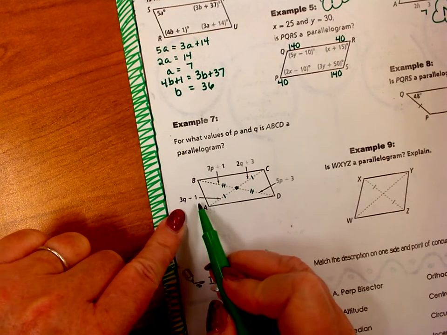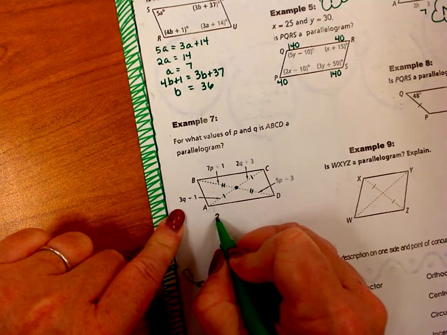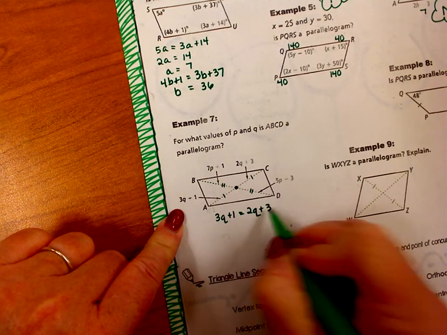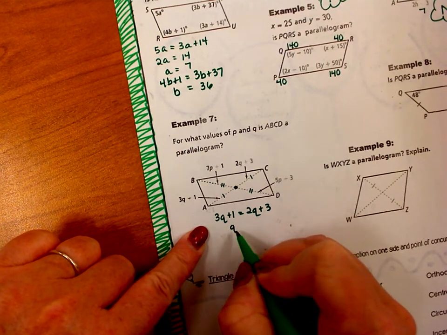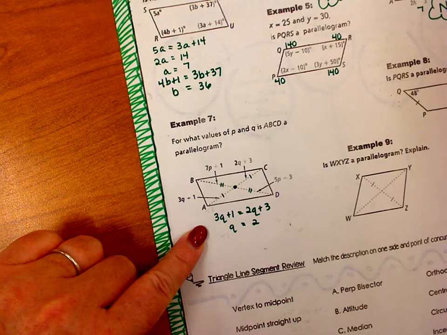So we can say 3q plus 1 is equal to 2q plus 3. So 3q plus 1 equals 2q plus 3. Let's subtract 2q from both sides and subtract 1 from both sides, and we get q is equal to 2.